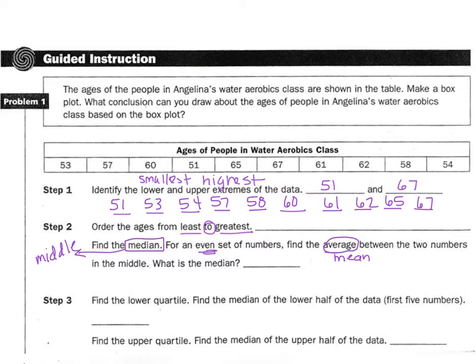In this case, there are 10. When I check it off, you notice I'm using a lighter color. I'm not going to mark over my numbers because I need them for lots of things. So what I need to do is set up an equation. I need to add them together, 58 plus 60, and divide by 2.